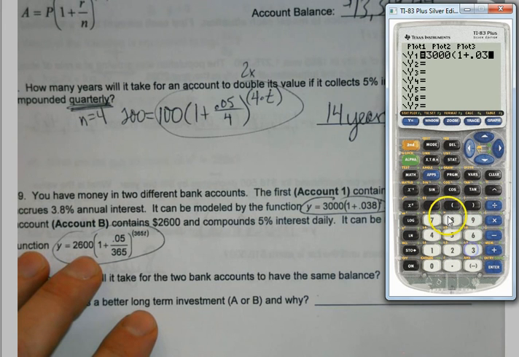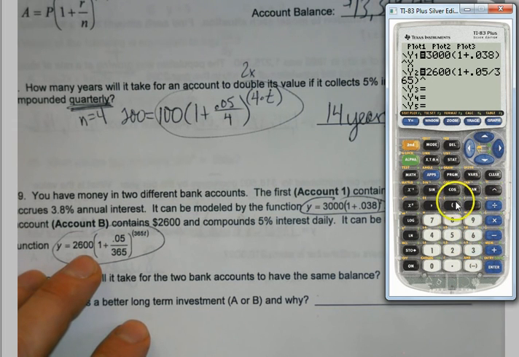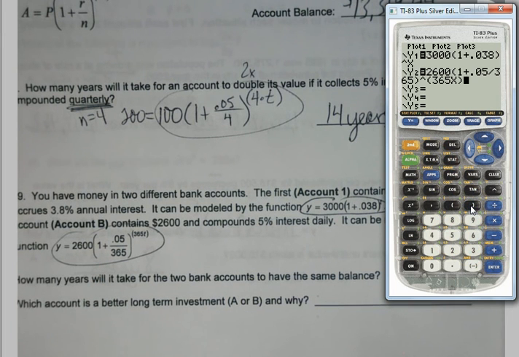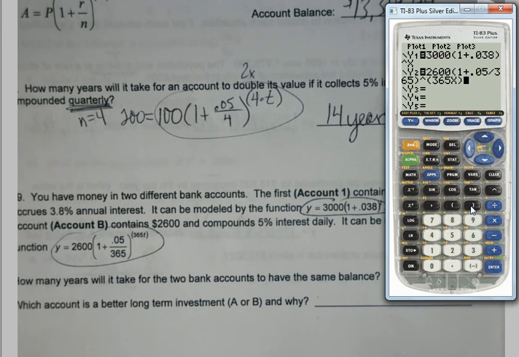So I'm going to put both of these in the calculator at the same time. Just making sure I get everything in right. Okay, double check. Looks good.